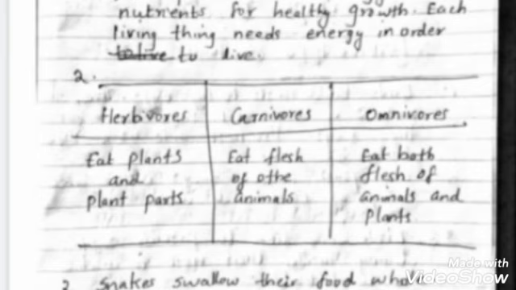Question number 2. How are herbivores, carnivores and omnivores different from each other? Herbivores eat plants and plant parts. Carnivores eat the flesh of other animals. Omnivores eat both the flesh of animals and plants.